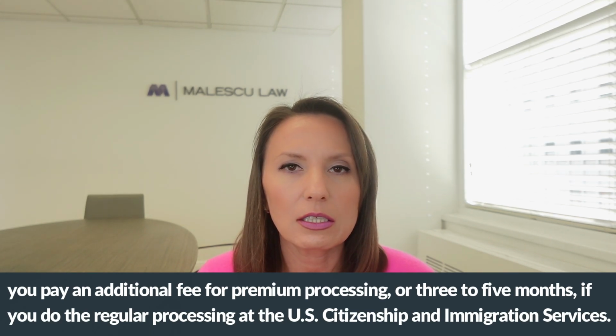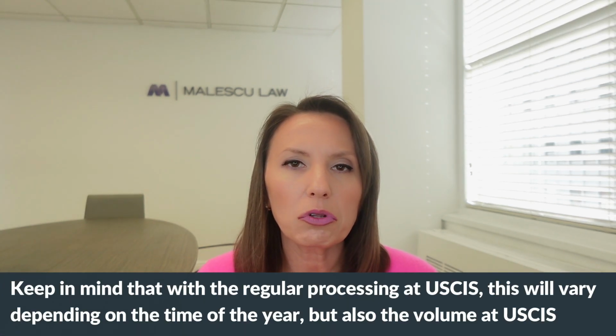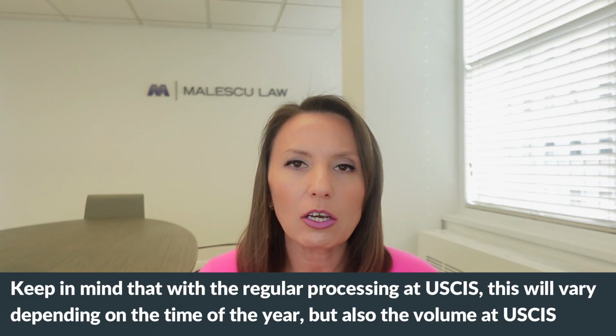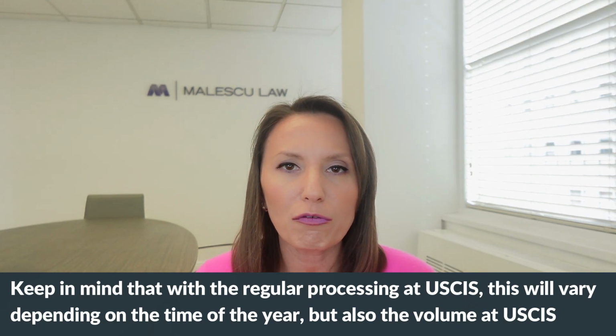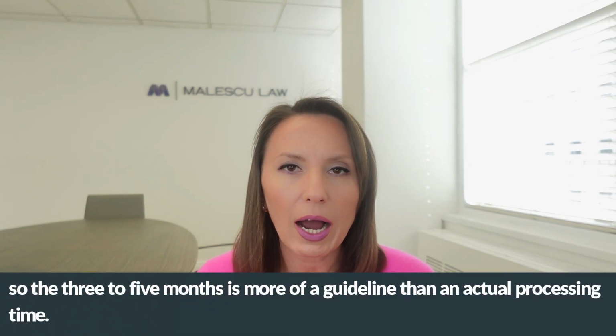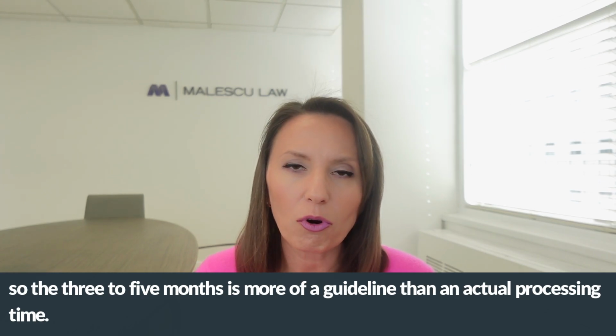Keep in mind that with the regular processing at USCIS, this will vary depending on the time of the year, but also the volume at USCIS. So the 3 to 5 months is more of a guideline than an actual processing time.